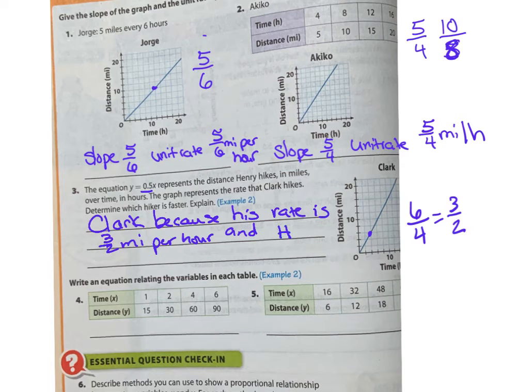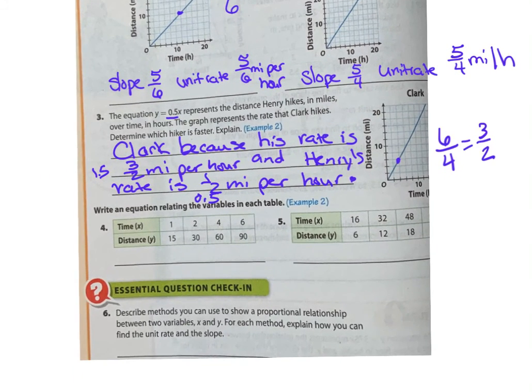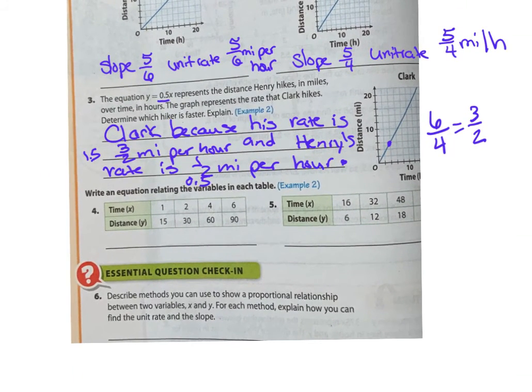And Henry's rate is 0.5 mile per hour. He's hiking 3 times faster, right? And you could have said this is 1.5 and this is 0.5. It doesn't matter. Either answer would work.